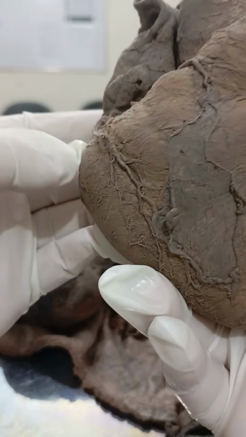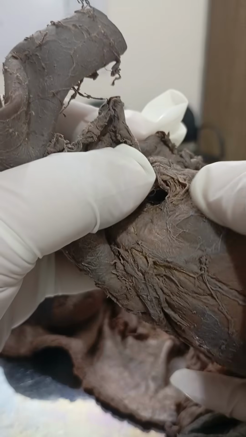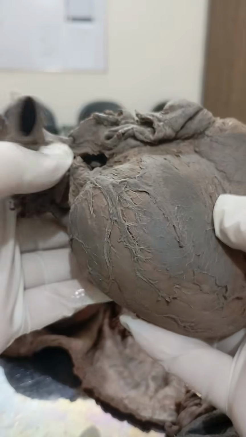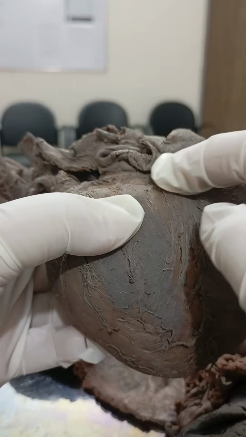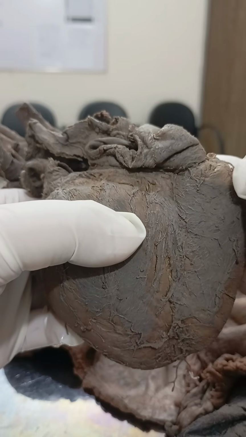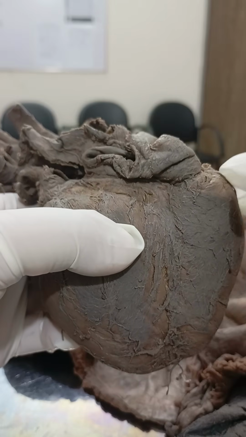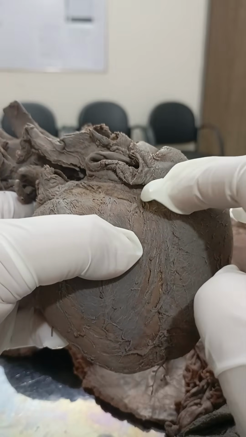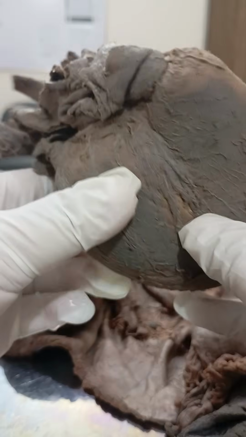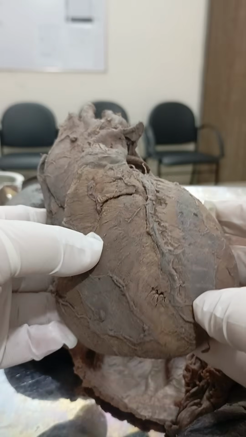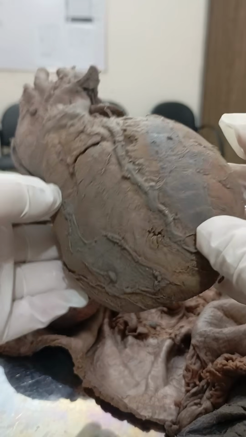This coronary sulcus contains the right coronary artery, the left coronary artery, the circumflex branch of the left coronary artery, and it also contains a vein, the main vein of the heart, the coronary sinus. It is present in the posterior part of the coronary sulcus. So this is all about the viscera of the heart.